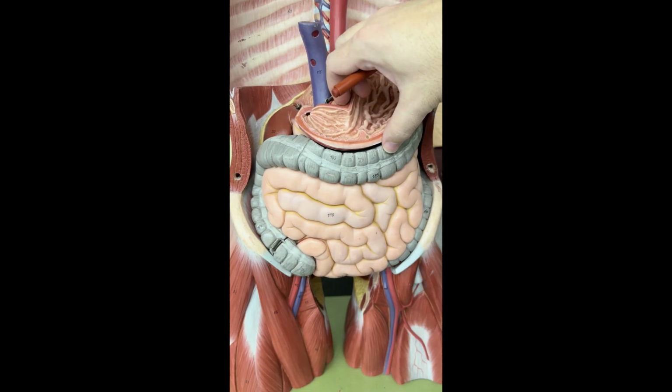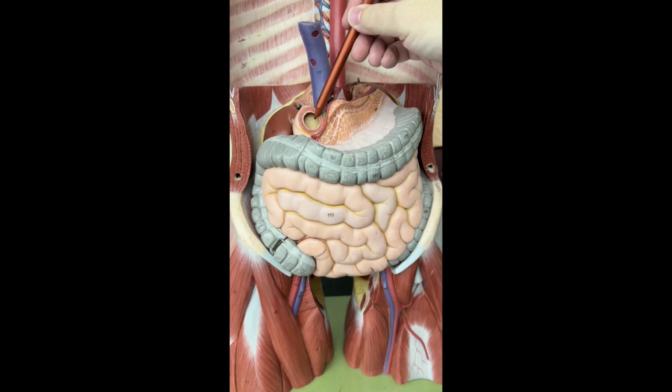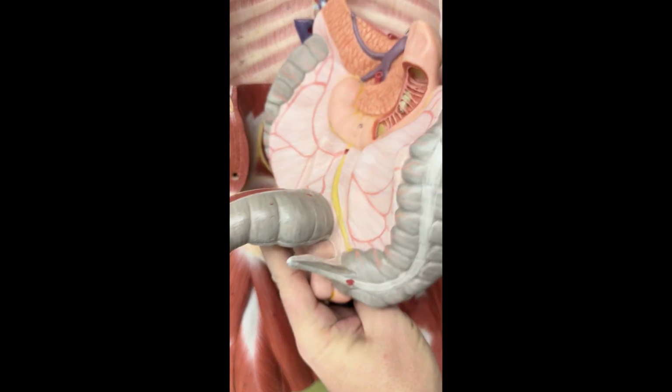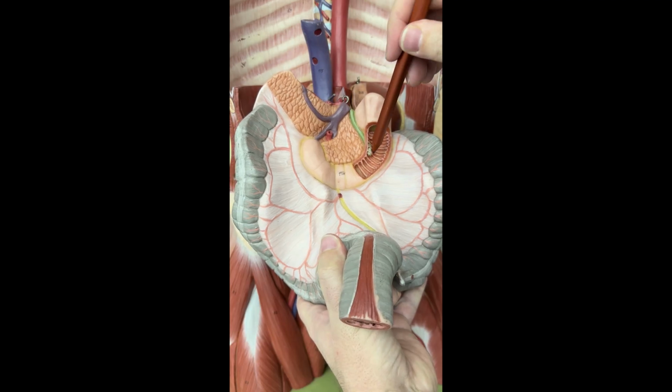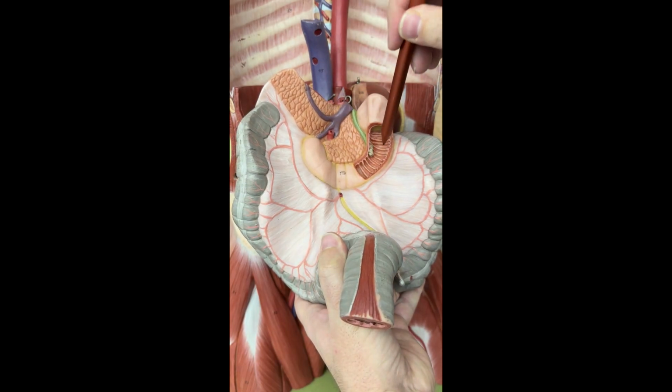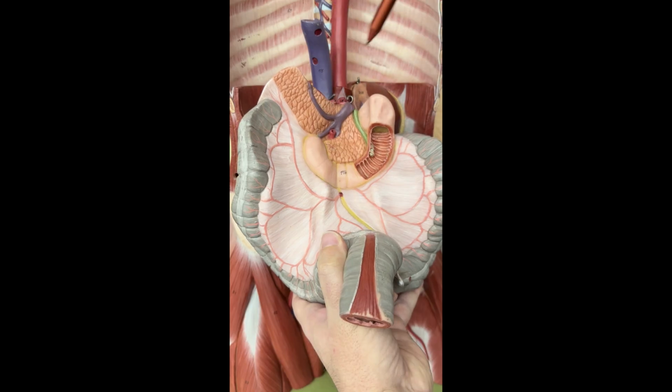Food's going to pass through the pylorus here and into the duodenum located right here. And if I flip the duodenum around so that way we can actually see it, we can see that the duodenum itself is relatively open and it kind of curves around this way.